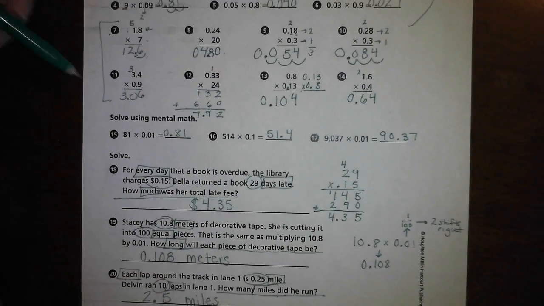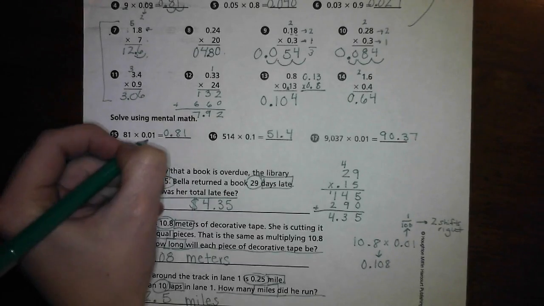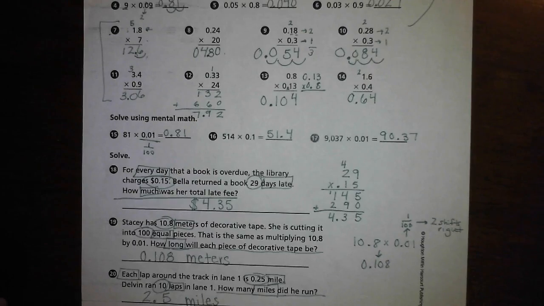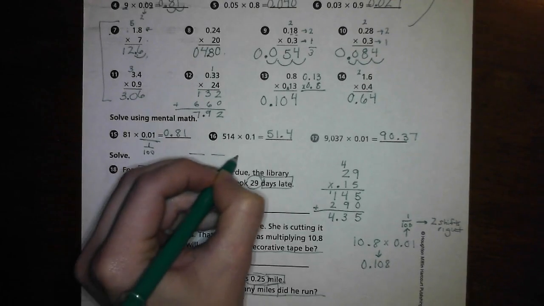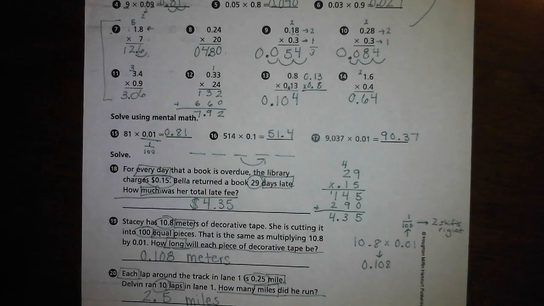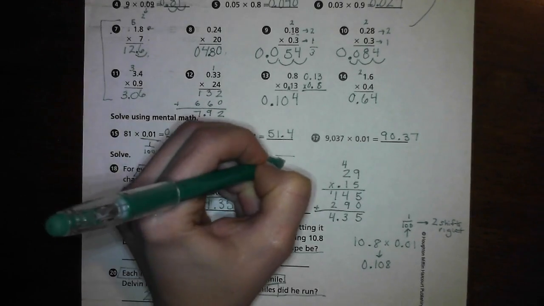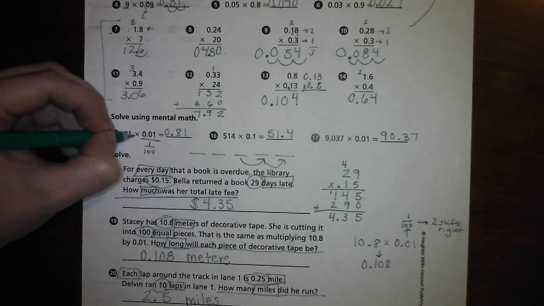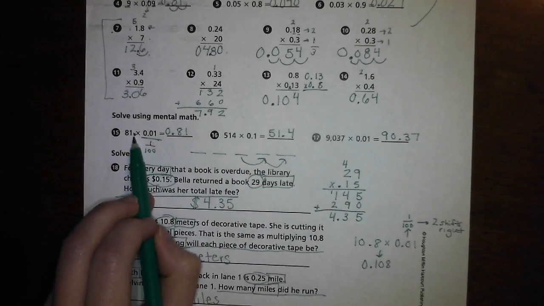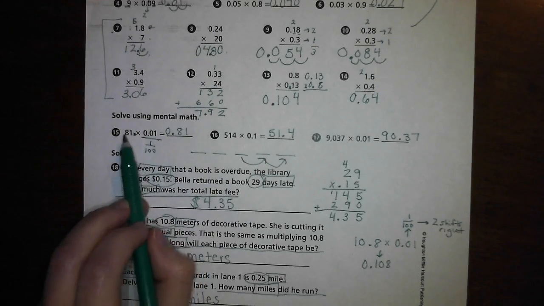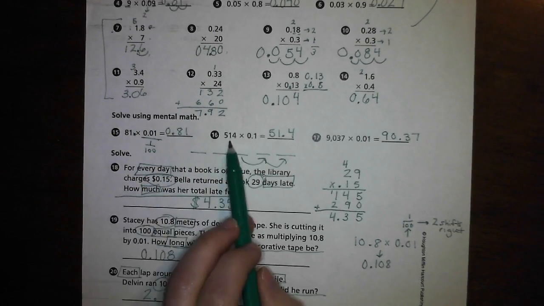Down here it says solve using mental math. So this 100th, that means it's getting 100 times smaller. So if you think about your place values, shifting 1 spot makes it 10 times smaller. So shifting 2 spots makes it 100 times smaller. So I need to shift my decimal, which if there's not a decimal written, it's always after the ones place. So I had to shift it 100 times smaller. So I had to shift it 2 spots. So 81 became 81 hundredths.